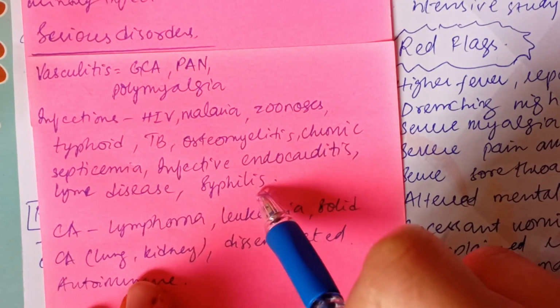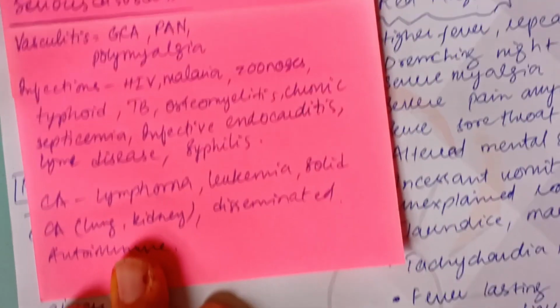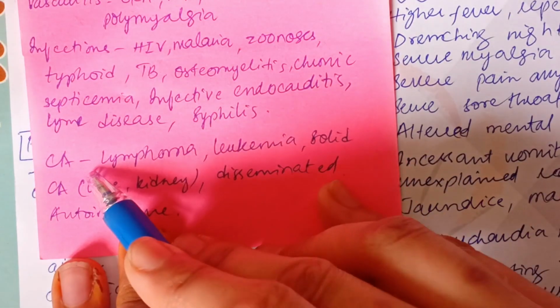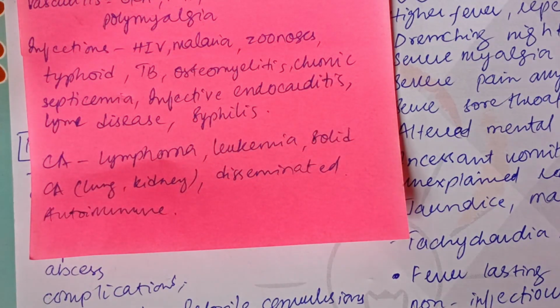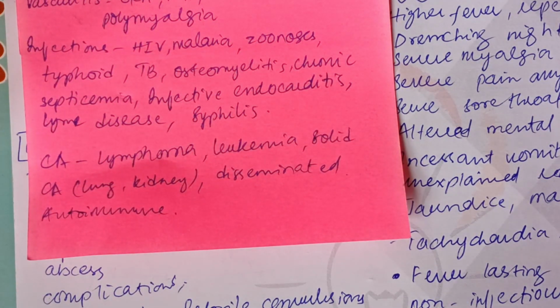Some cancers can also present as a chronic fever, like lymphoma, leukemia, solid carcinoma of the lung and kidney, and disseminated cancer.